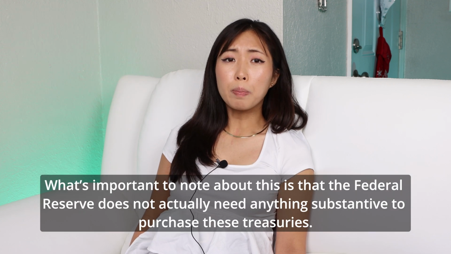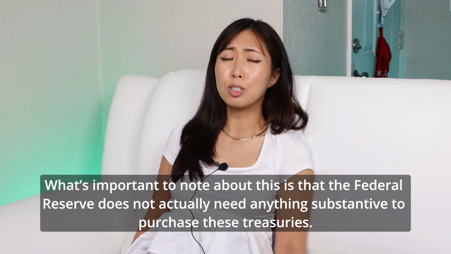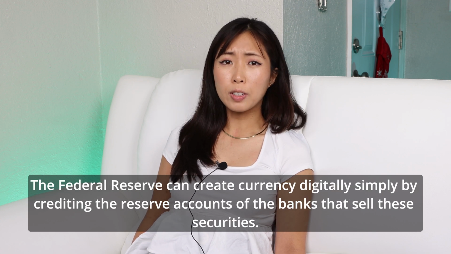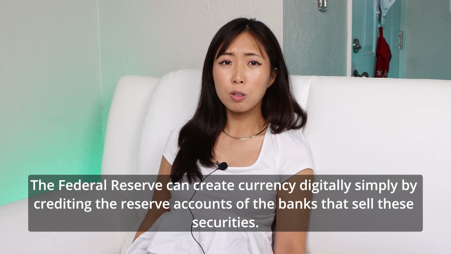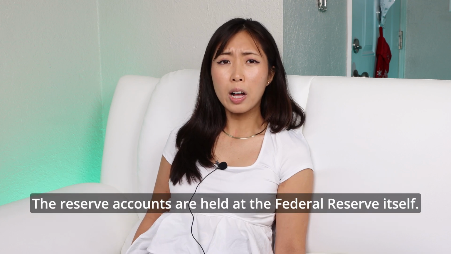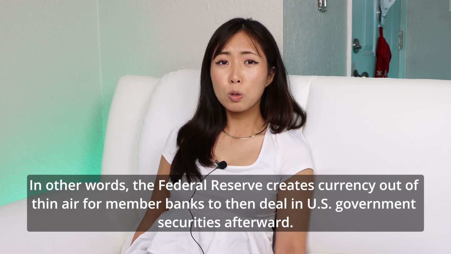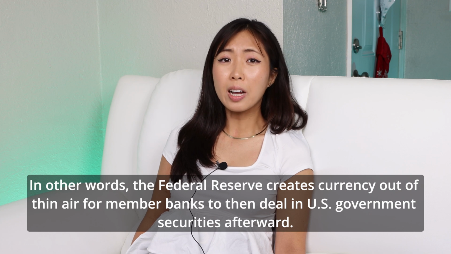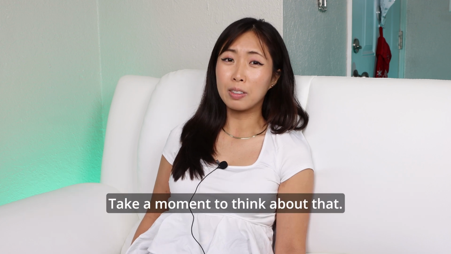What's important to note about this is that the Federal Reserve does not actually need anything substantive to purchase these treasuries. The Federal Reserve can create currency digitally simply by crediting the reserve accounts of the banks that sell these securities. The reserve accounts are held at the Federal Reserve itself. In other words, the Federal Reserve creates currency out of thin air for member banks to then deal in U.S. government securities afterward. Take a moment to think about that.